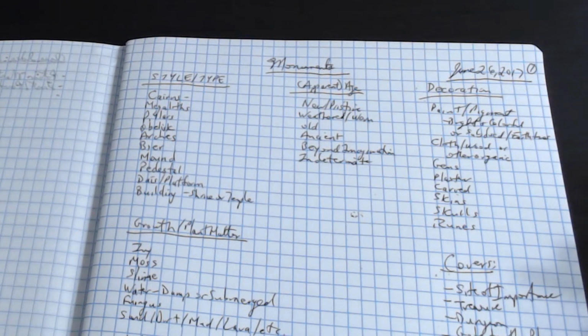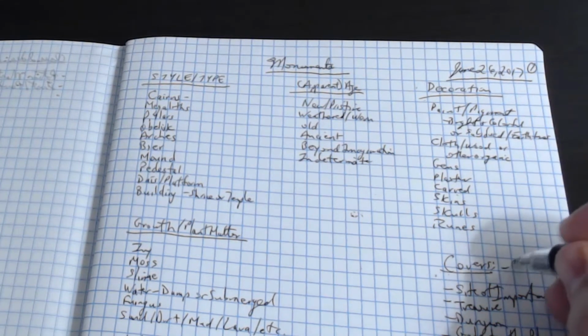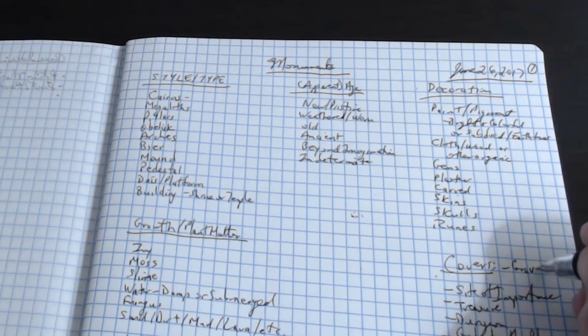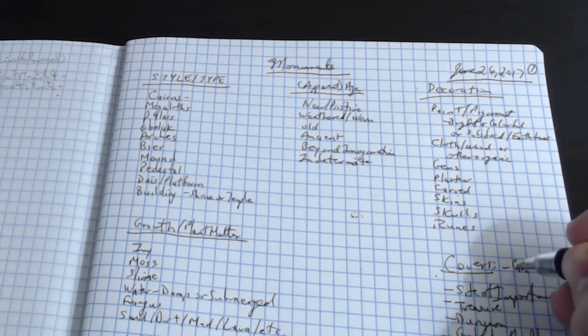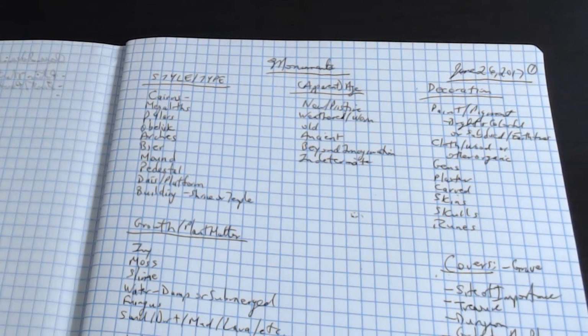And monuments can be all kinds of things. Oh, grave. How could I forget grave? A monument such as a tombstone. So anything that you can think of that would help define the type of item you're building tables for, whether it be monuments, monsters, treasures, categories of items. The list can go on and on.